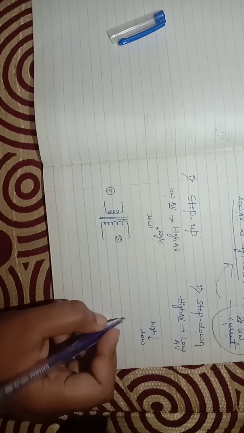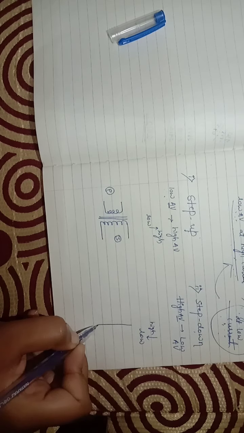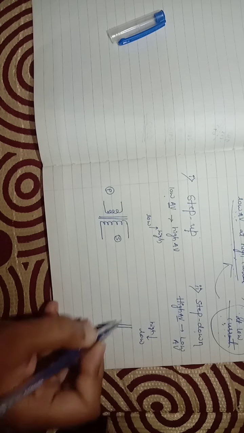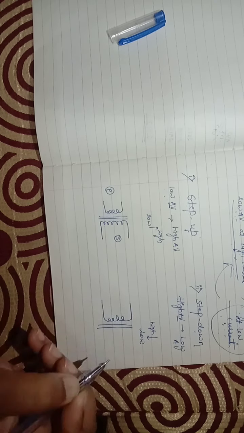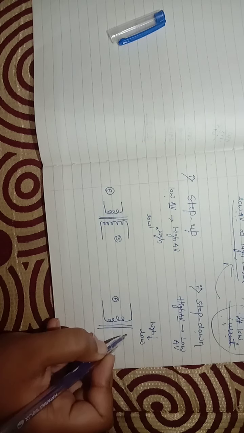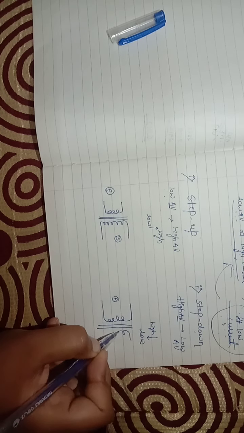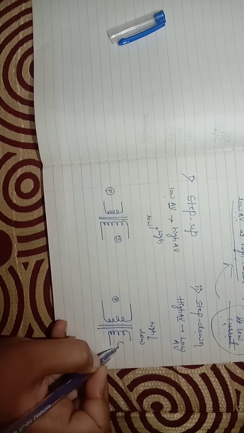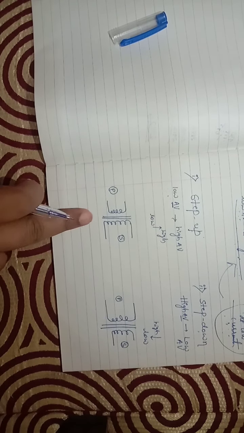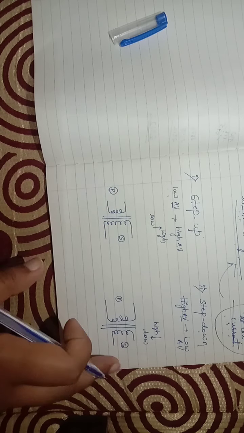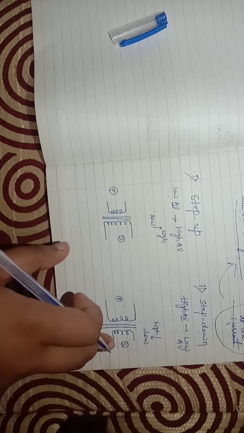Understood? Next, for step down, again a metallic wall, and like this. This is primary and this is secondary. This is for step down transformer. This is symbol for step up transformer. This is symbol for step down transformer.